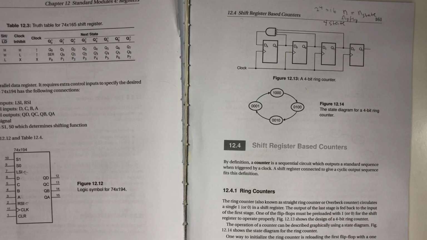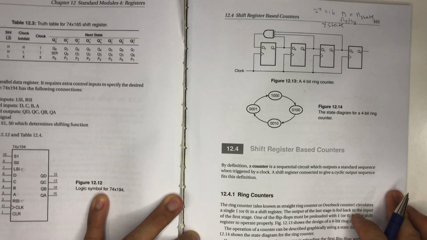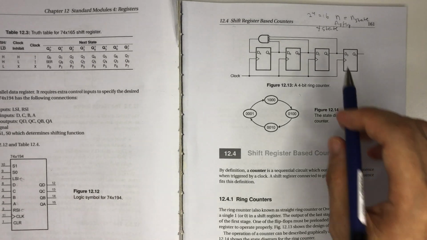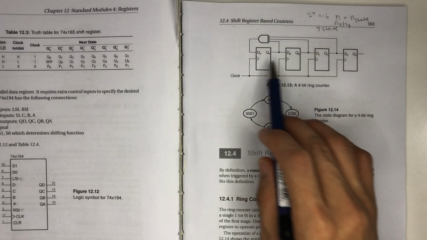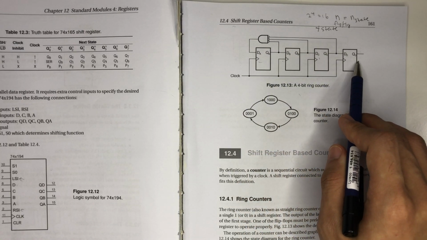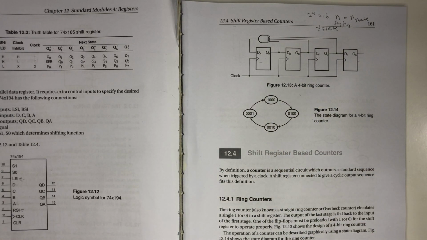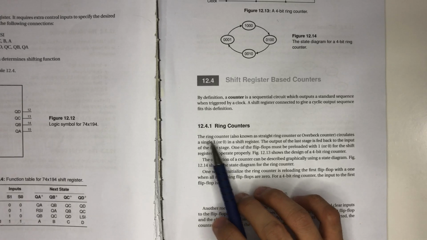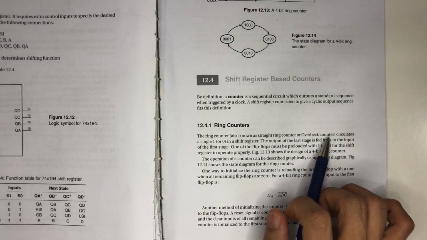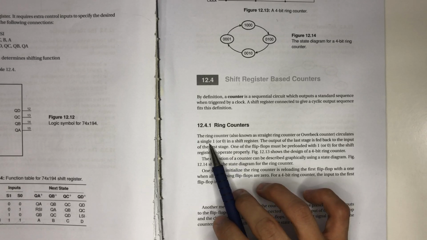So the ring counter is a bit different from the rest of the things that you have understood in the previous lecture. In a ring counter, if you have 4 flip-flops, your number of states will be 4, the same number. I won't read so much, I will do some summarization.